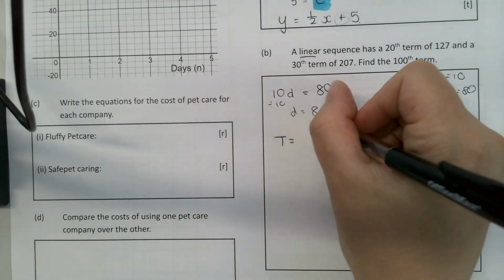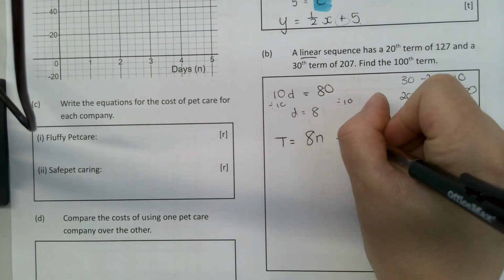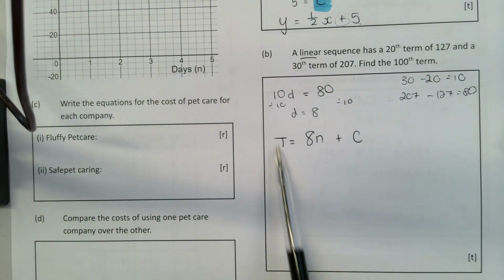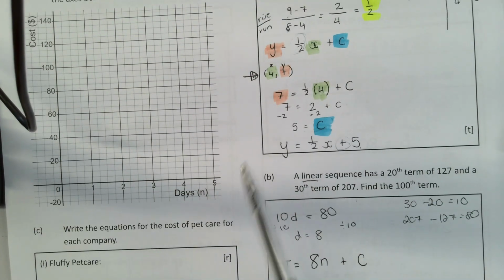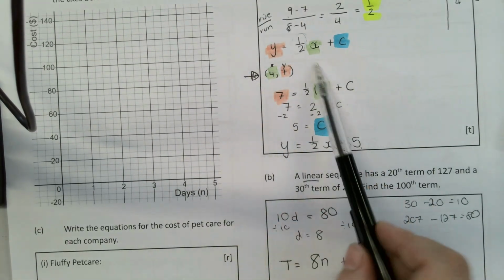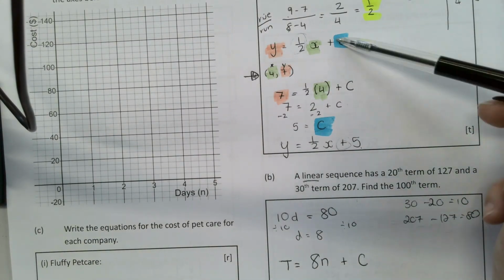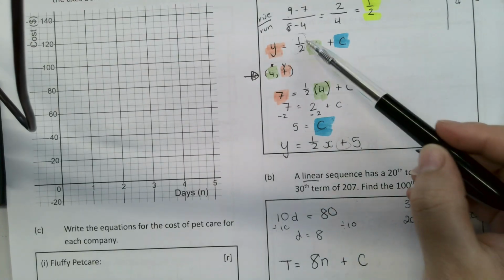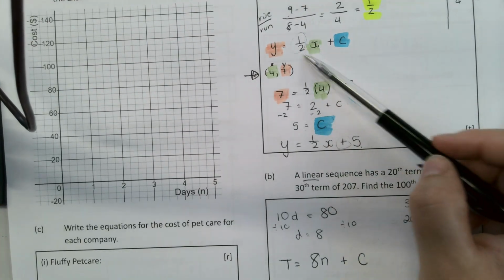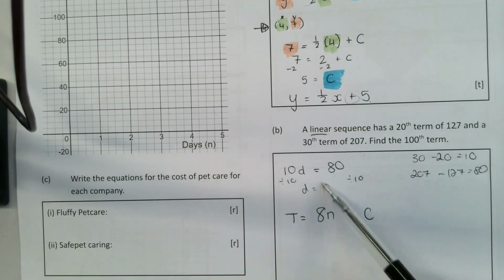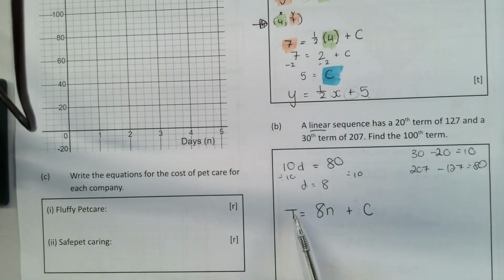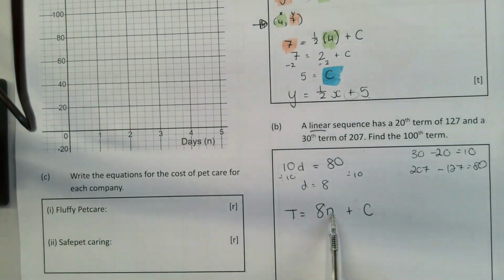So what this gives me, it equals 8n plus c. Notice how this looks very similar to this. Notice how we also don't know what c is. In both of these examples, we worked out what our constant difference was. Here we call it a gradient. Here it's our difference. But now what we're going to do is plug in, again, values in place of the t and the n. So what's our term number?